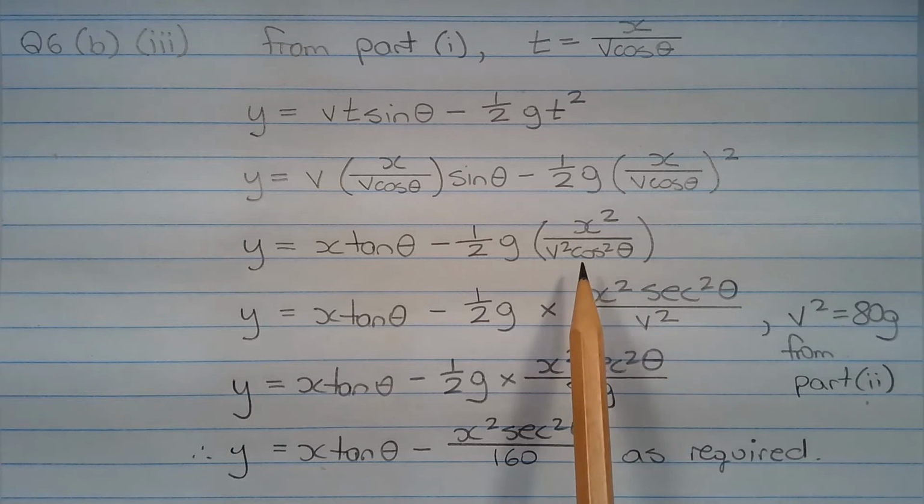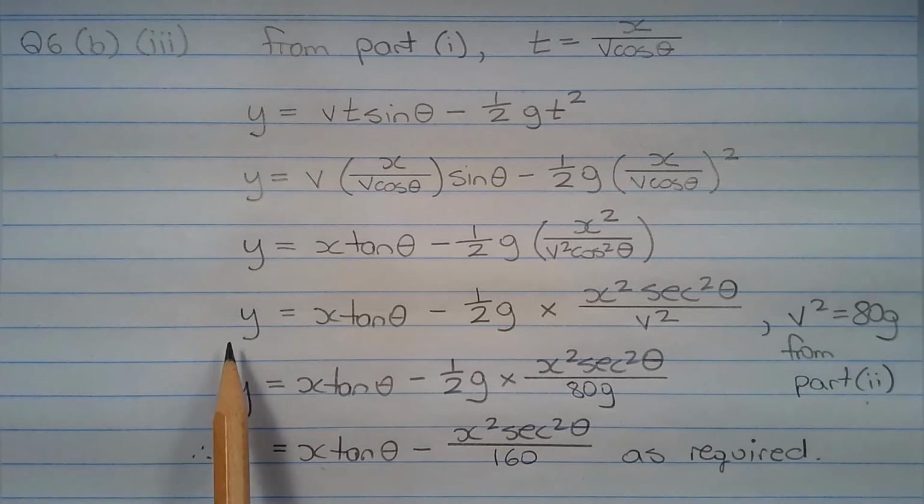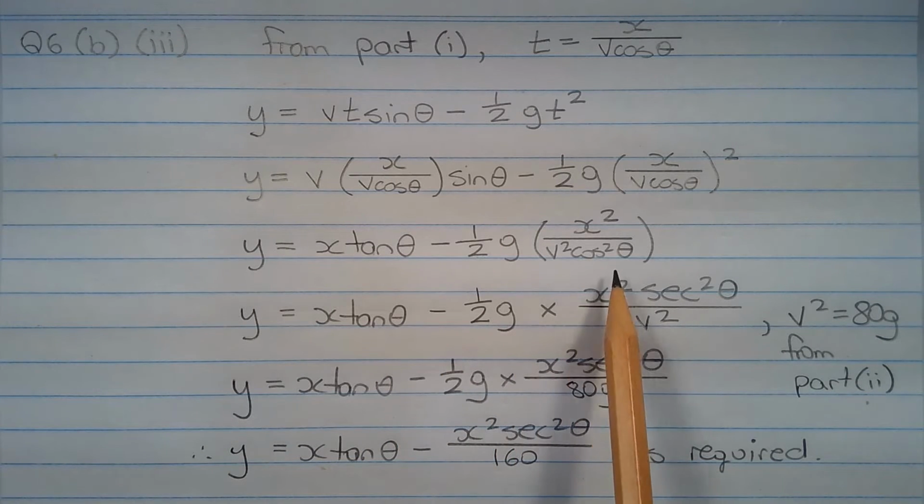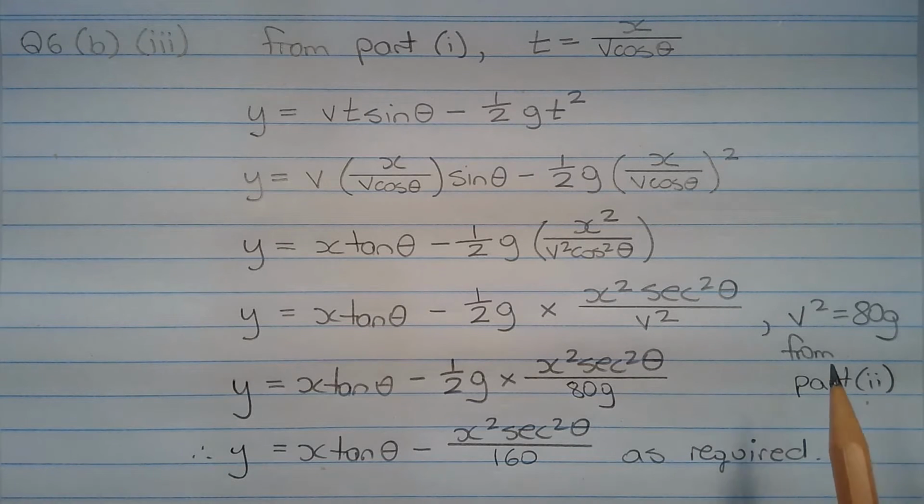Now 1 over cos squared theta is sec squared theta. So the equation becomes y equals x tan theta minus half g times x squared sec squared theta over v squared. Now note that v squared is equal to 80g from part 2. So replacing the v squared with 80g, the equation becomes y equals x tan theta minus half g times x squared sec squared theta over 80g.